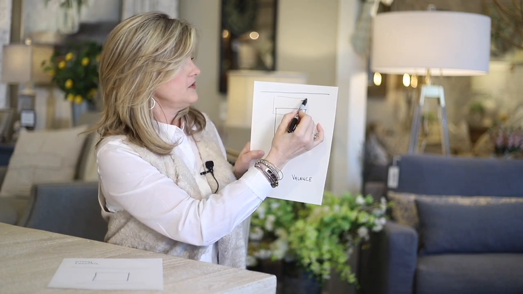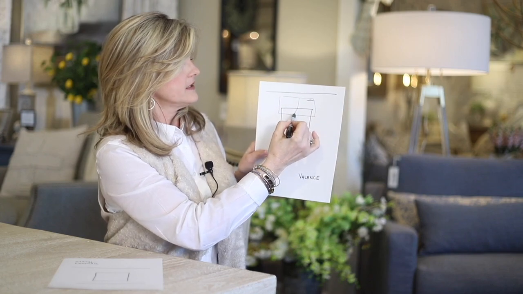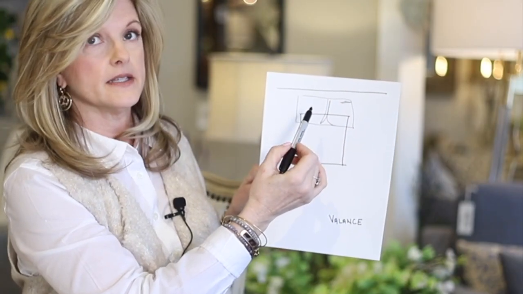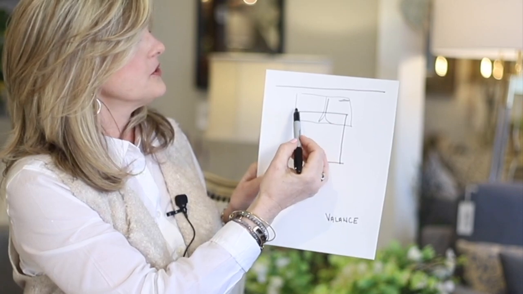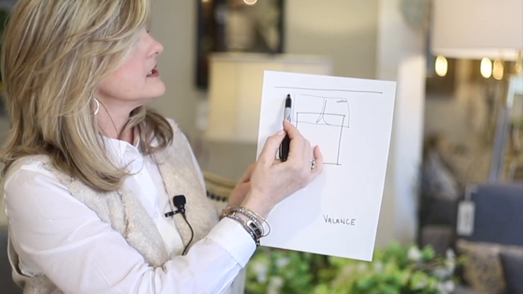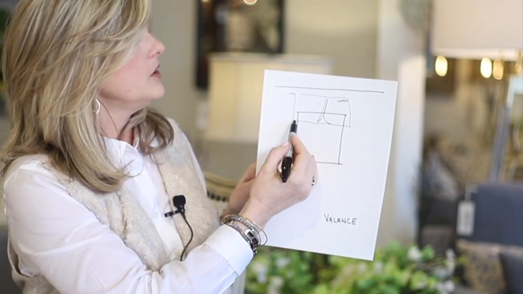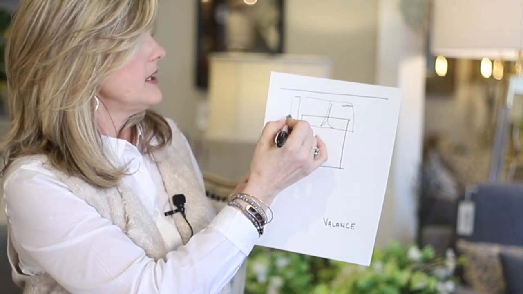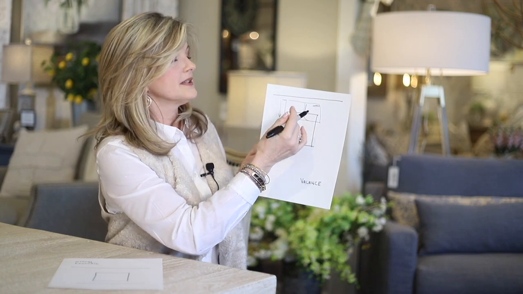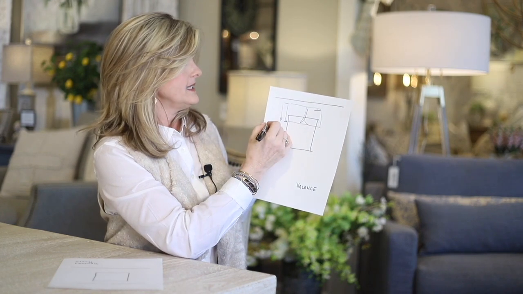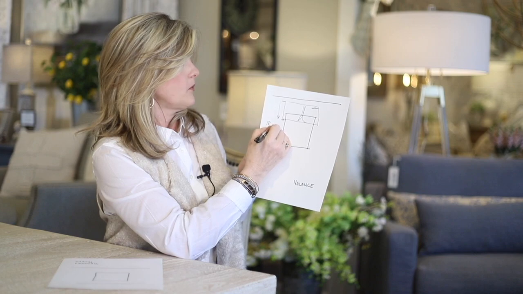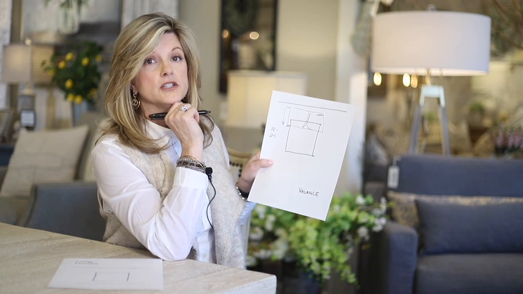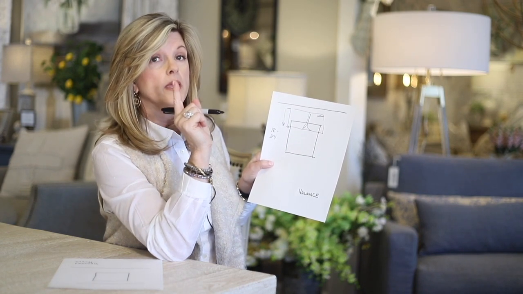So pretend that's your valance. We're going to pretend that's like a box pleat valance. What I want you to do is measure where you want that valance to start and where you want it to stop on your window. And then you just need to measure that. Usually the lengths I work with are around 18 inches up to about 24 inches. And that's all you need to do except for the width.